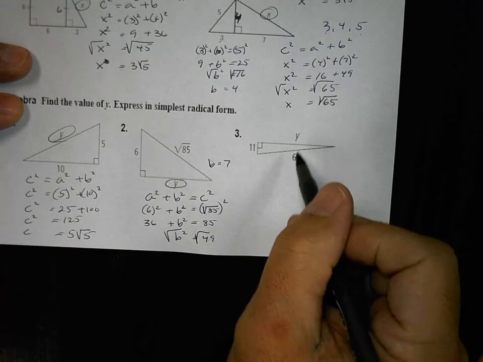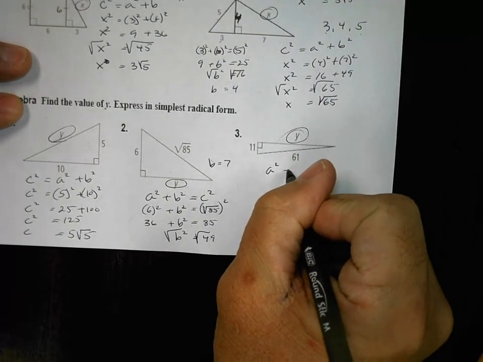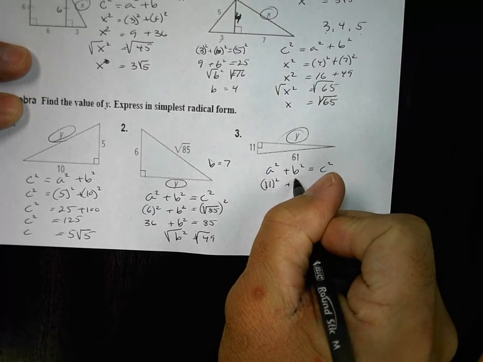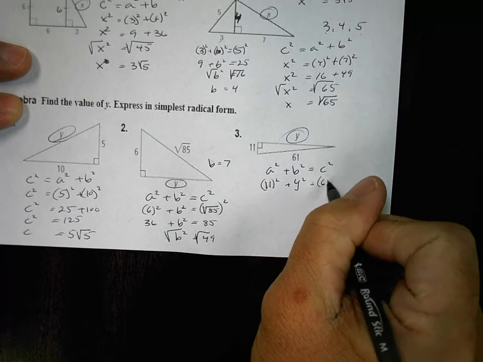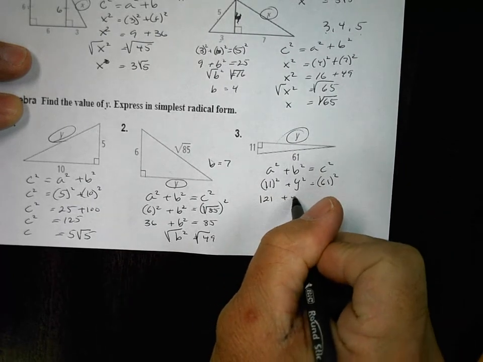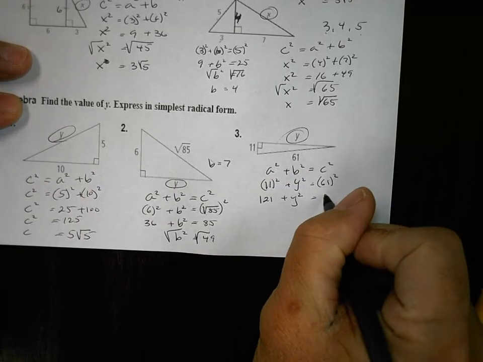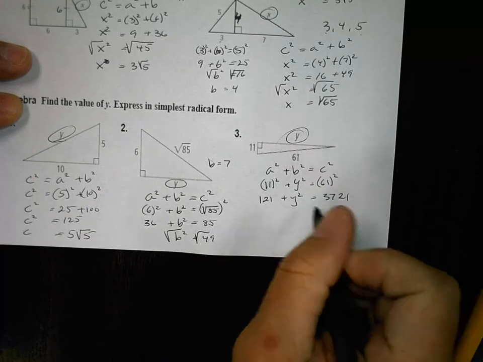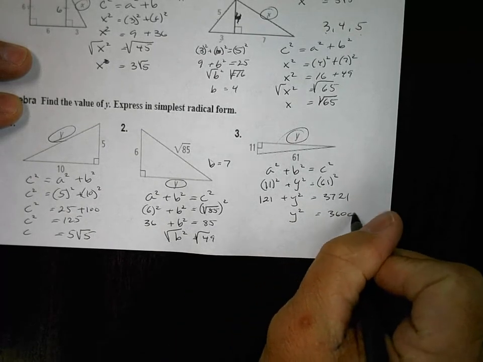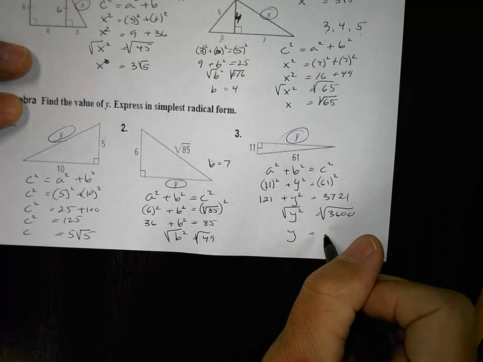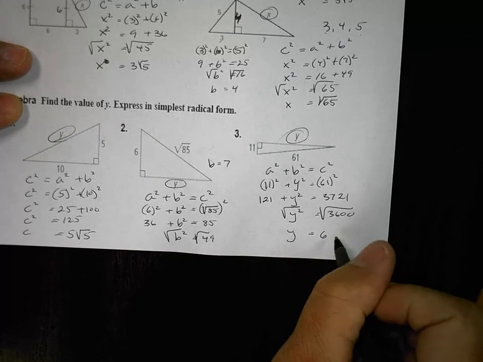All right, last one. We'll call this b. So it's a squared plus b squared equals c squared, or 11 squared plus y squared equals 61 squared. So 121 plus y squared equals, let's see here, 61 squared is 3,721. Subtract 121 from both sides, we get y squared equals 3,600. Take the square root of both sides, we get y equals, well, the square root of 36 is 6. So the square root of 3600 is 60.